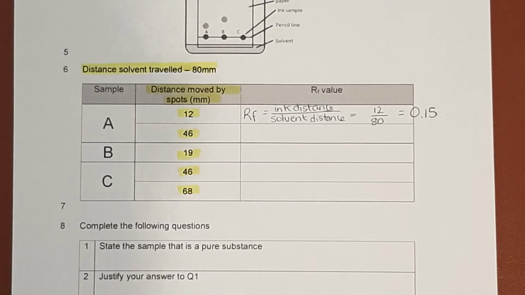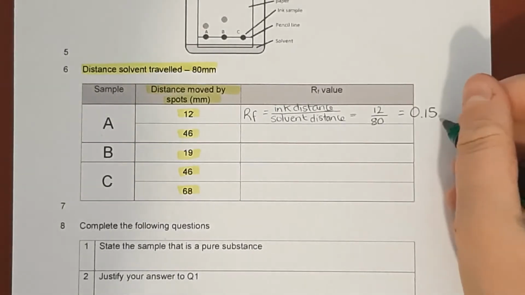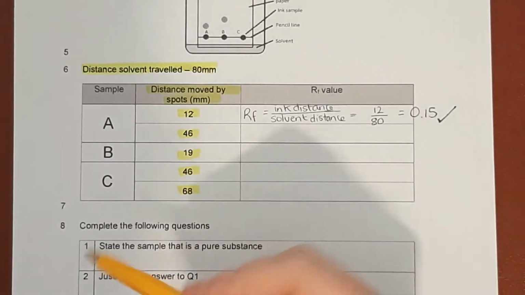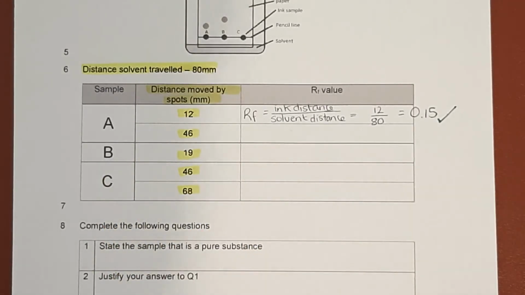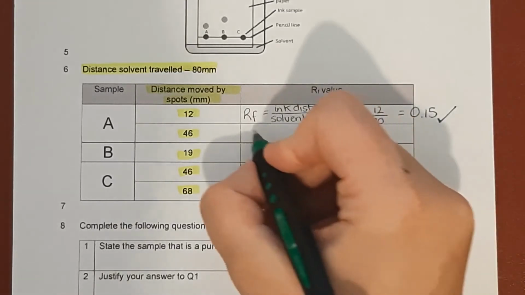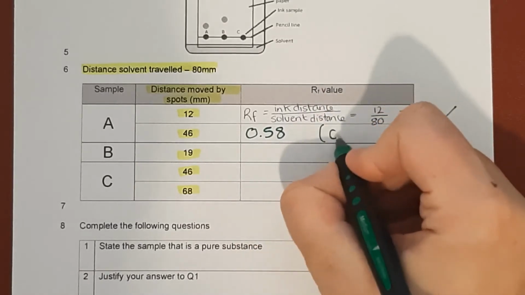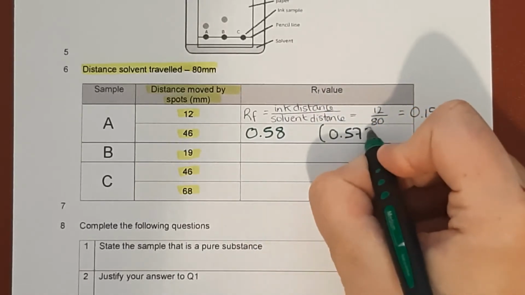Okay, let's go through those. The first one for A, as we calculated earlier, was 0.15. The second one for A is 0.575, but I'd like us to round that to 0.58. If you've written 0.575, you're not wrong, that's fine.